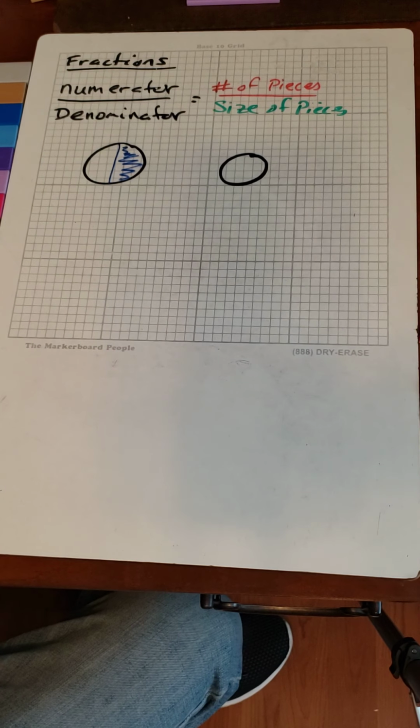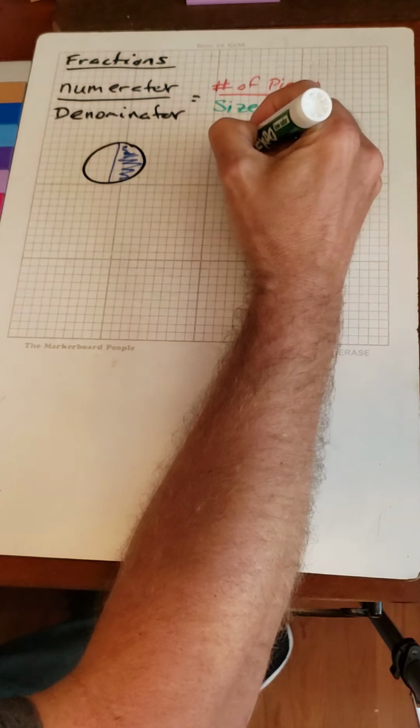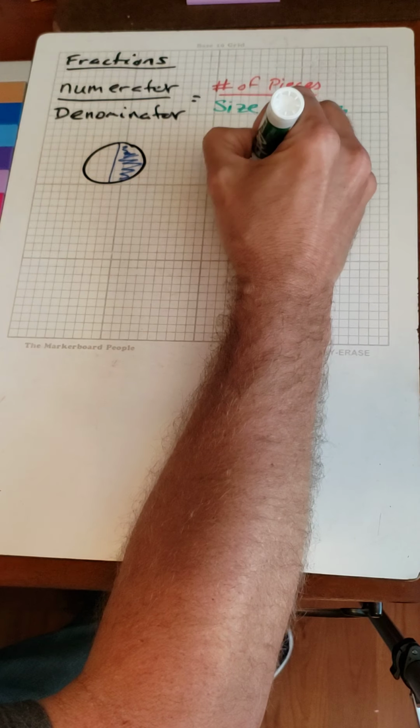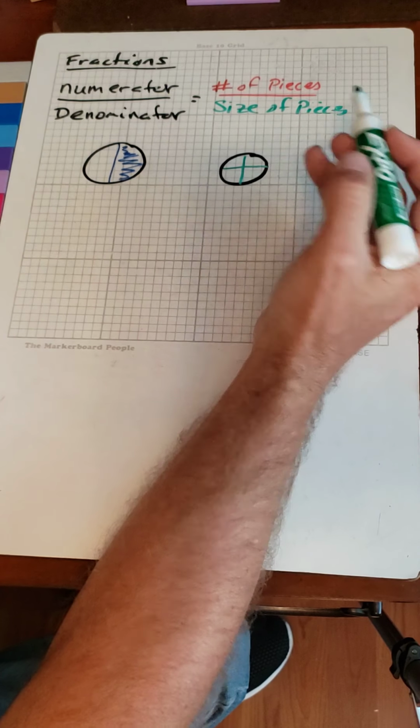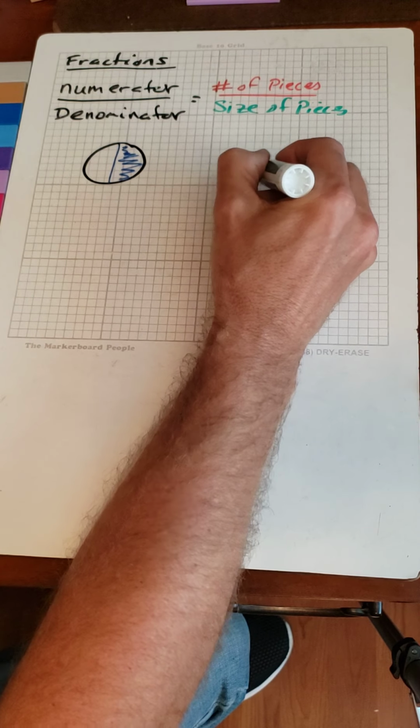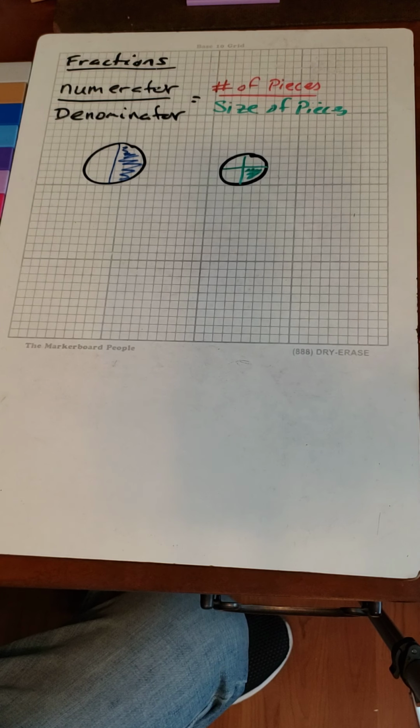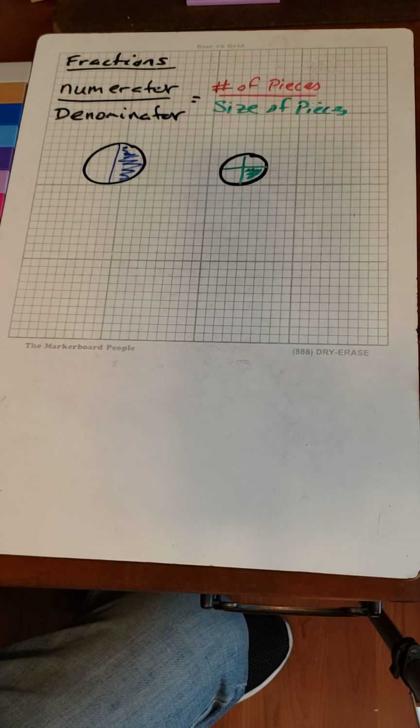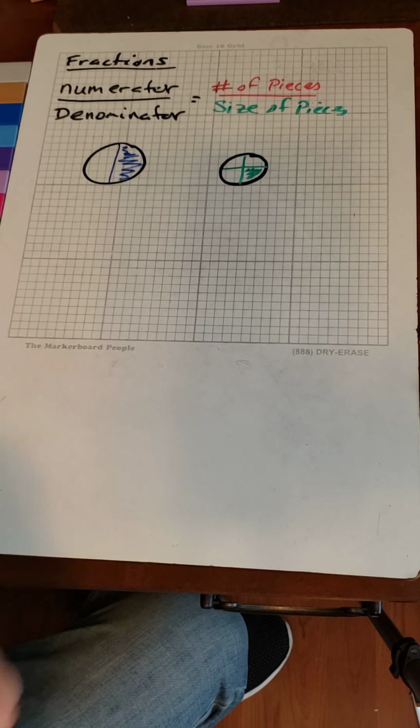Right? And then you say, okay, now show me fourths. And they go, okay, no problem. I can do fourths pretty simply. All right, so there we go. Now show me 1/4. And you go, okay, pretty good. There's my 1/4. So not a big deal, right? Pretty simple. And you say, okay, draw a circle and show me fifths.